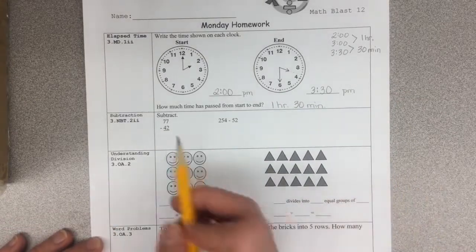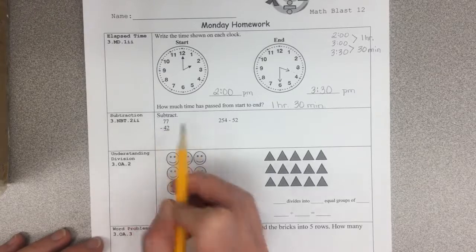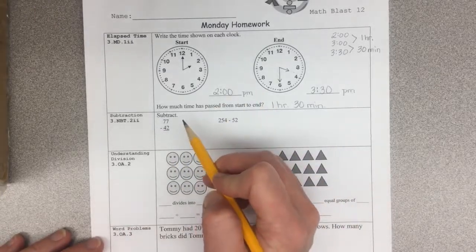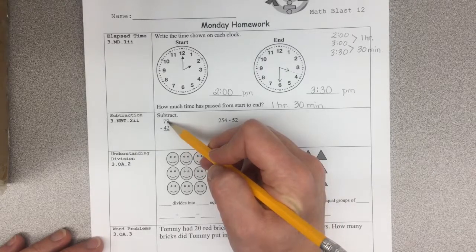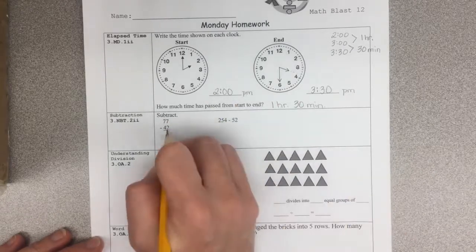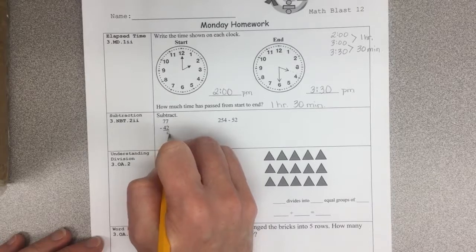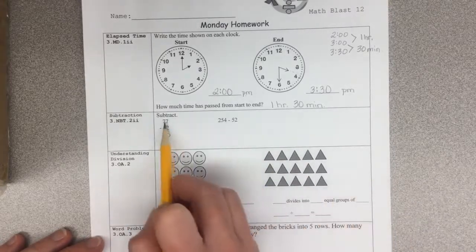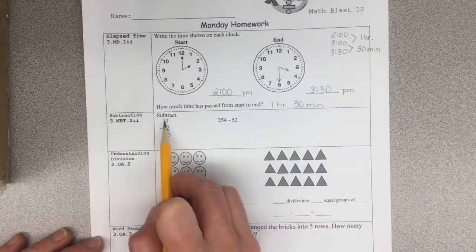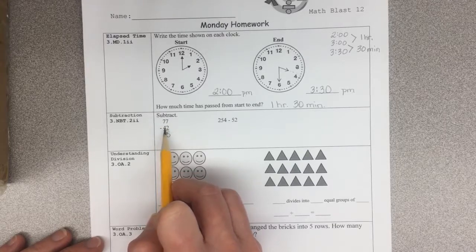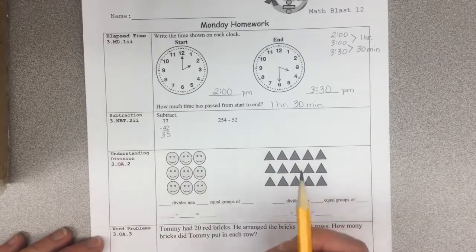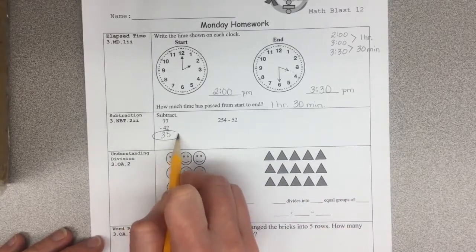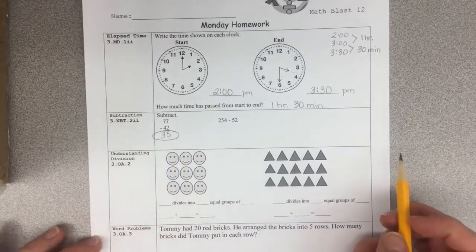Subtraction. Subtract 77 minus 42. Here I'm going to use the standard algorithm. My place values are lined up for me, so I'm going to take 7 ones and subtract 2 ones, which leaves me with 5 in the ones place. Here in my tens place, I have 7 tens that I'm subtracting 4 tens from, and so I'm left with 3 tens. 35 is the difference, the answer to my subtraction problem.